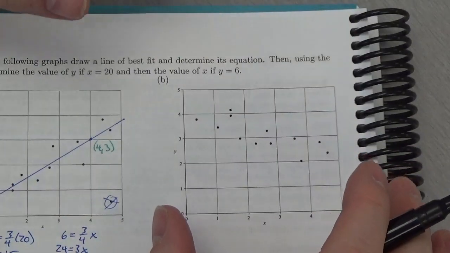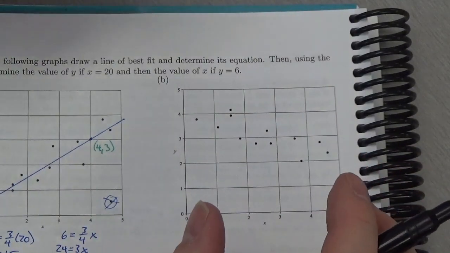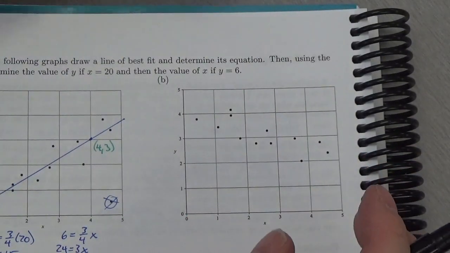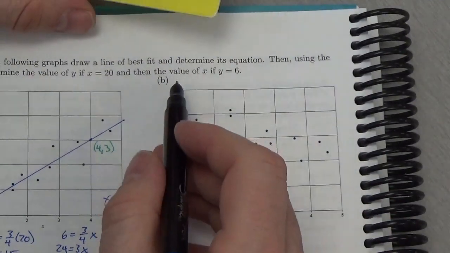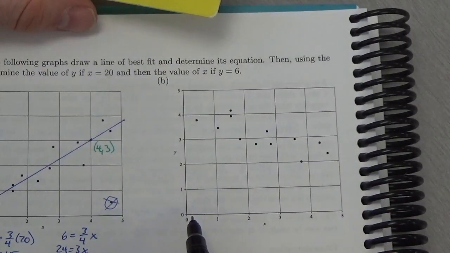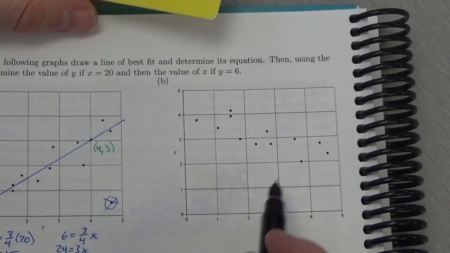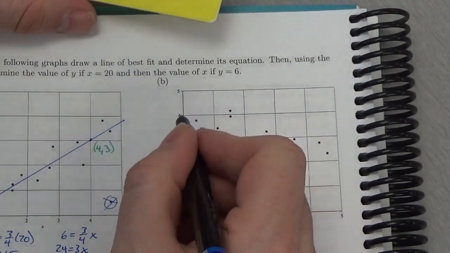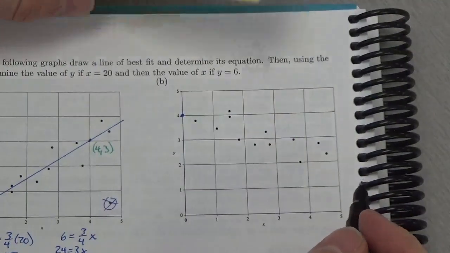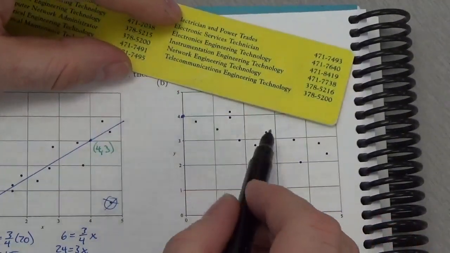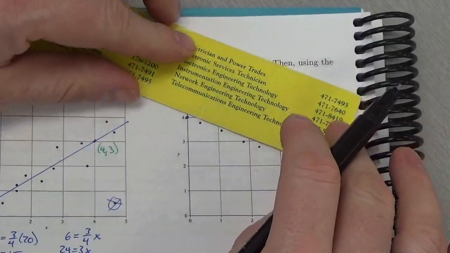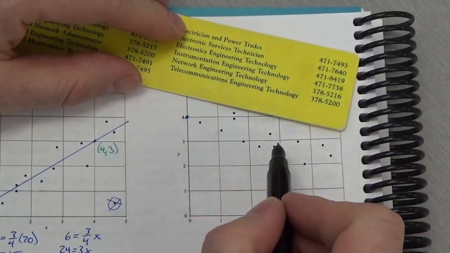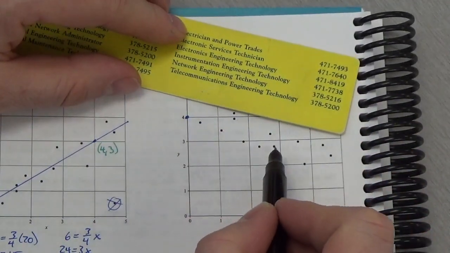What I'm typically going to want you to do in this course is I don't want you to fight too hard with the data here. So I'm going to grab a value on the y-axis that it appears to go through. And actually, because of the way that data goes here, I might just grab 4 because it's straightforward. So if I do 1, 2, 3, 4, 5, 1, 2, 3, 4.